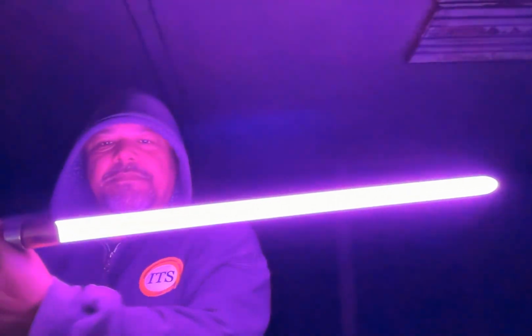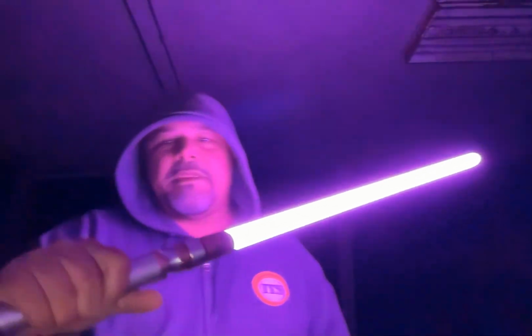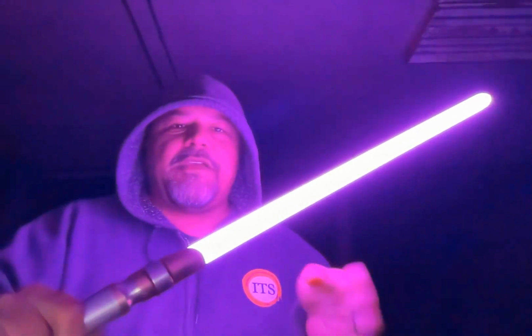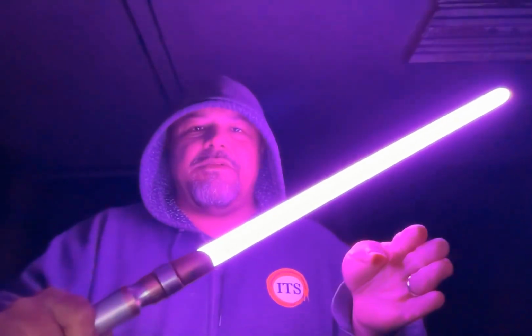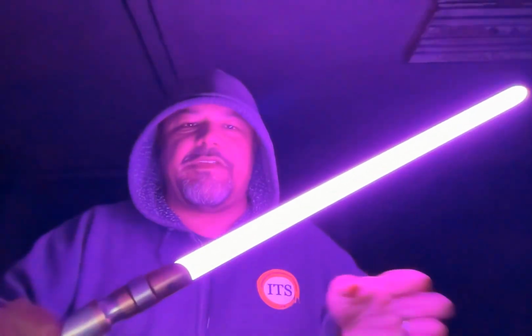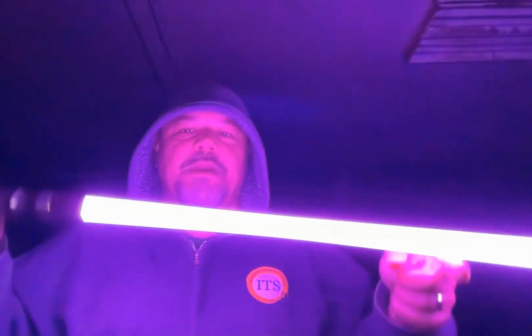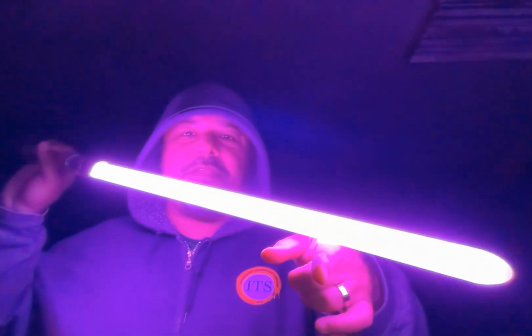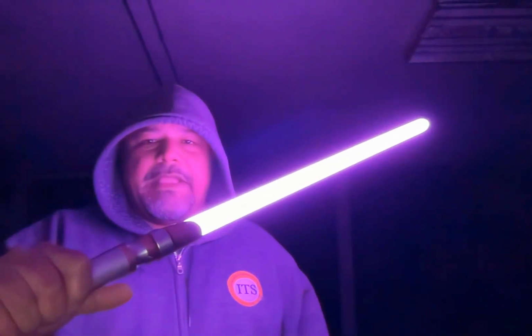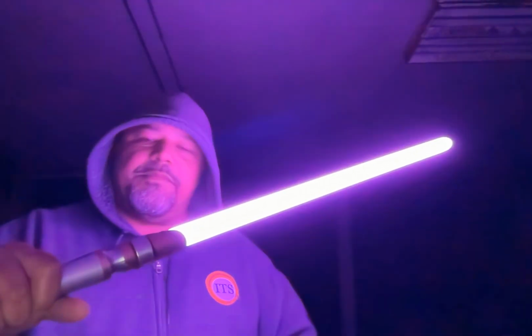And this is Amethyst Warrior, and this is my Mace Windu. Now, Mace Windu's purple does change between Attack of the Clones and Revenge of the Sith. This one has a little bit more red in it. Just a teeny bit, I'd say about 5 to 10% more red than his purple in Attack of the Clones.